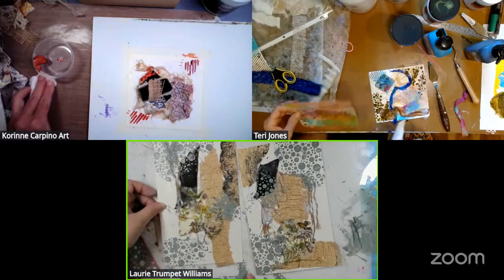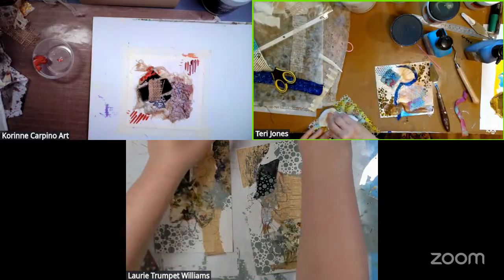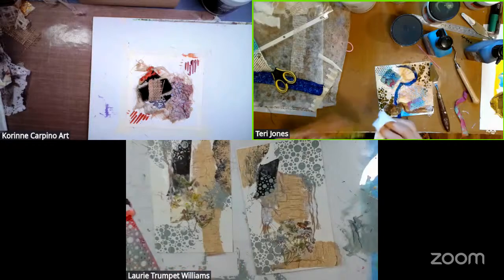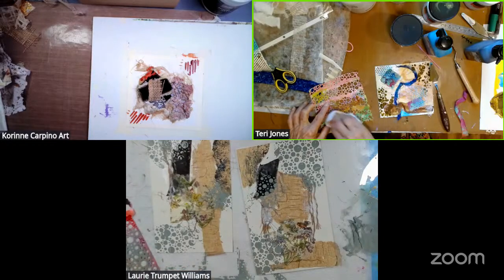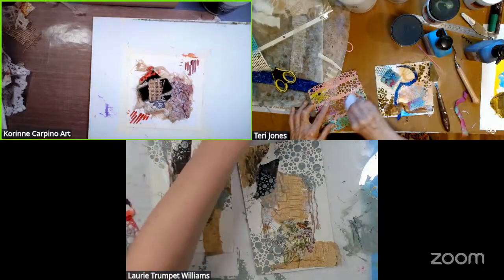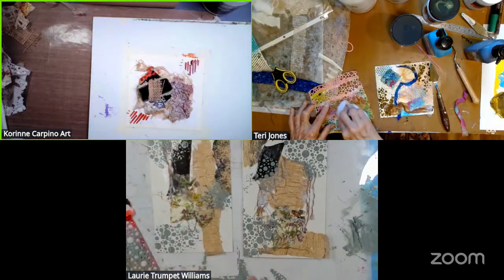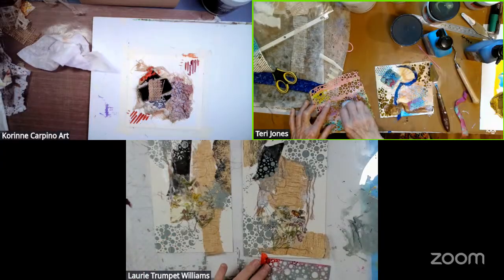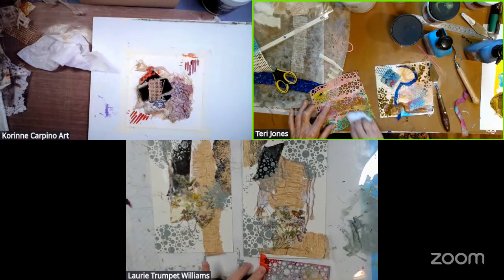I find if you get stuck and you lose one, go back to the old roller, what is it that we use? The Murphy's oil soap. It will take it off, but it takes a while to soak it.